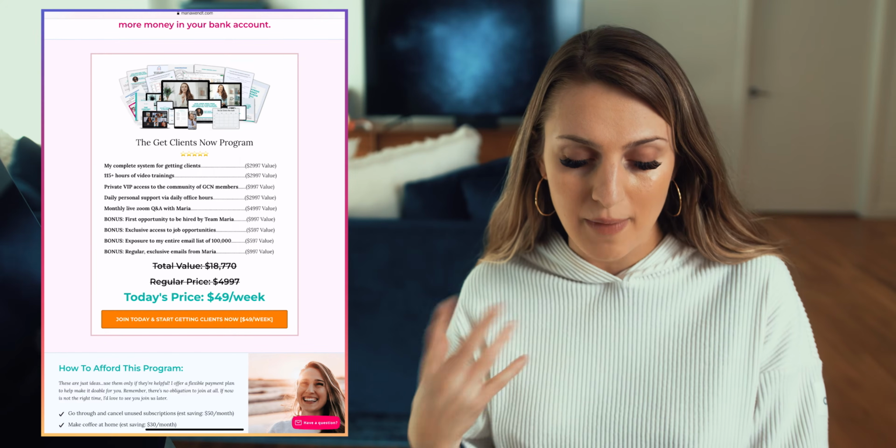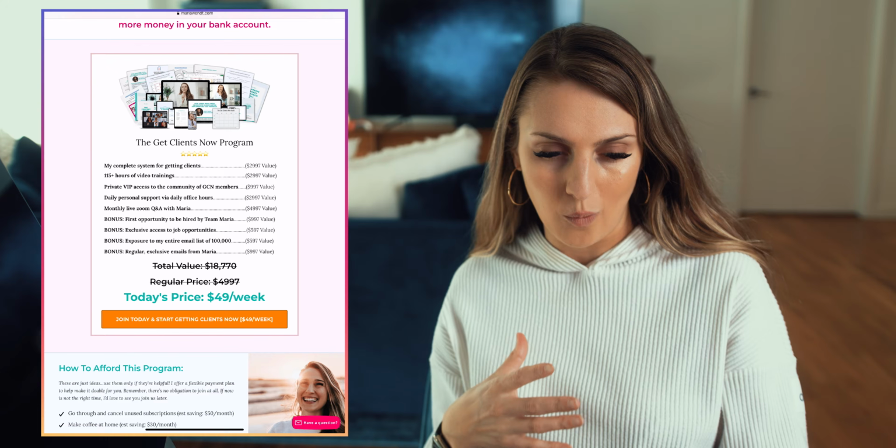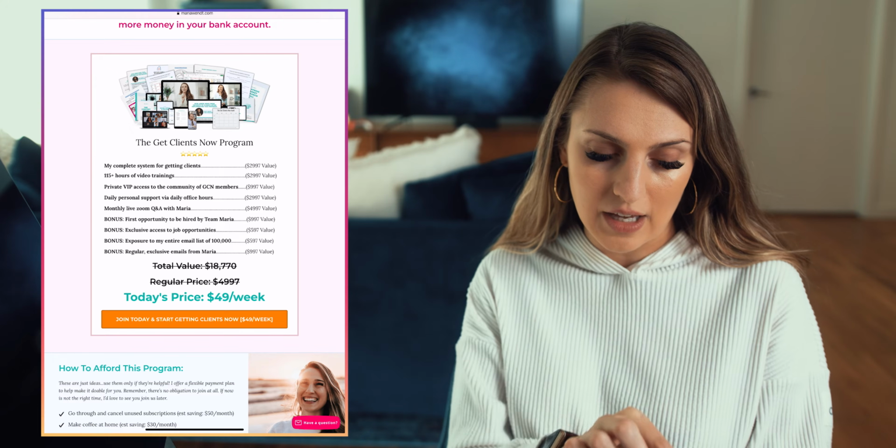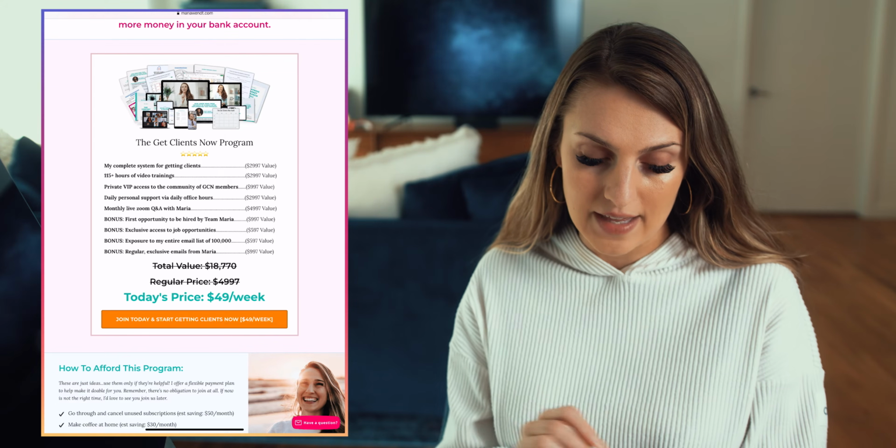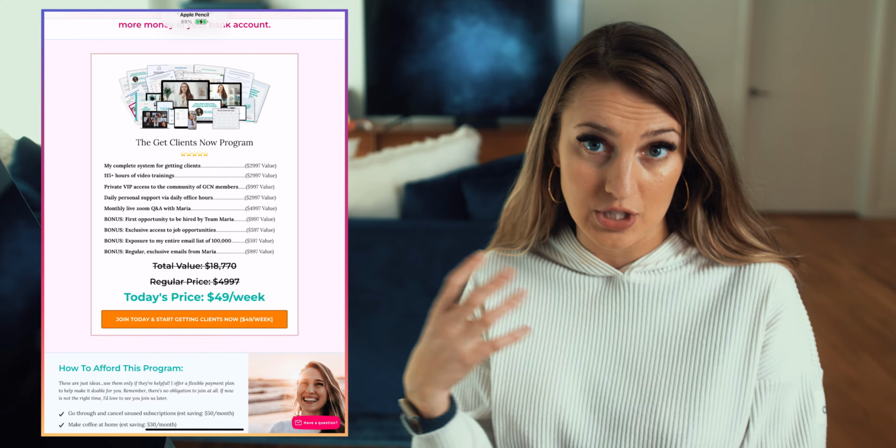Other people call it a value menu, or a "what you get" menu. But either way, it's a reminder of everything you get with the value stack, which is this thing right here: the total value, the regular price, and then today's price. That helped our conversions a lot.